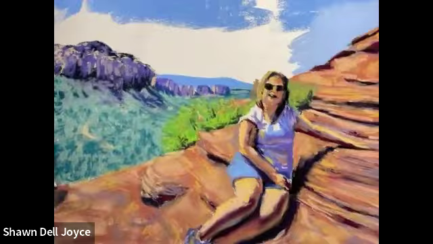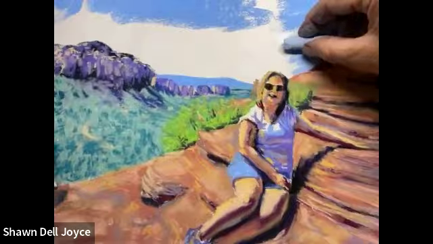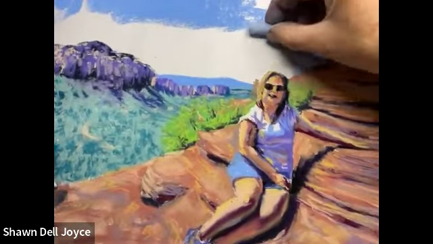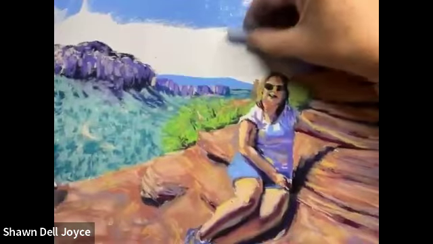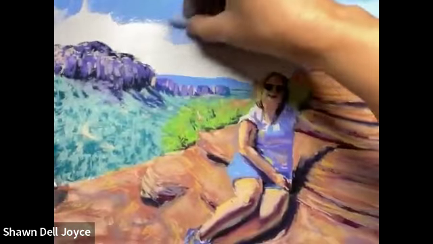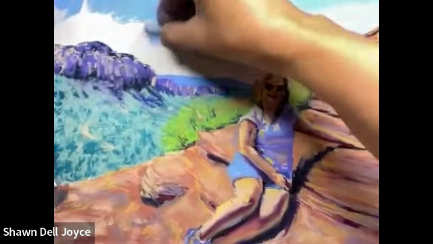Next color, and we're moving into the cools, is light blue. This light blue is going in right next to the dark blue up in the sky. It's one step lighter. It would be a transition color between it and the lightest color.